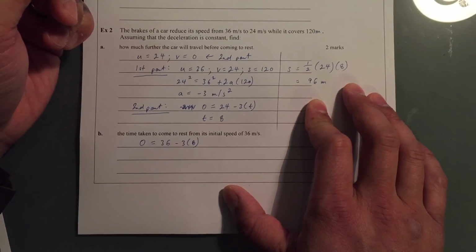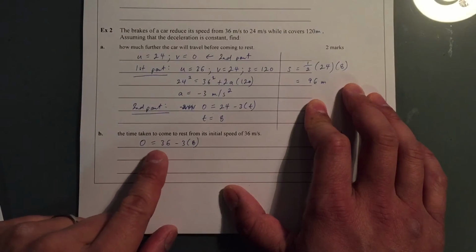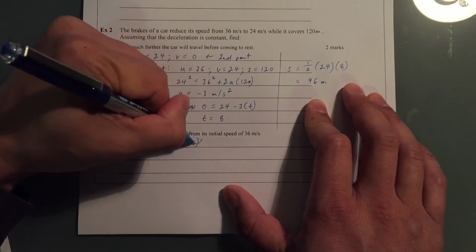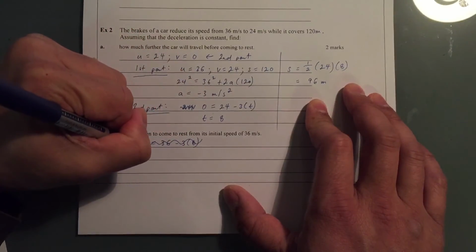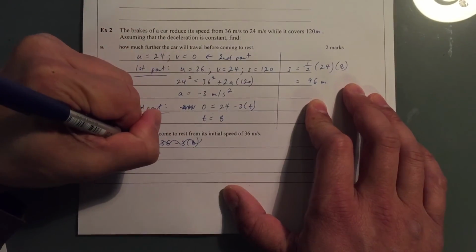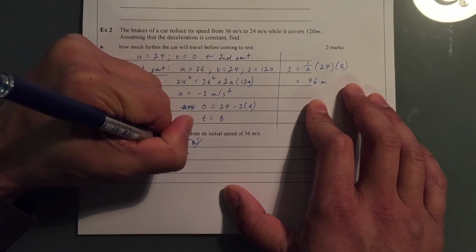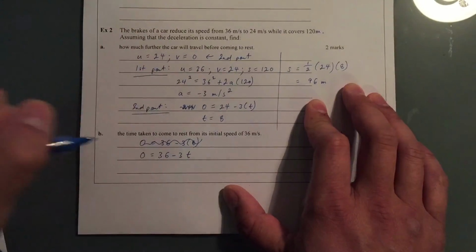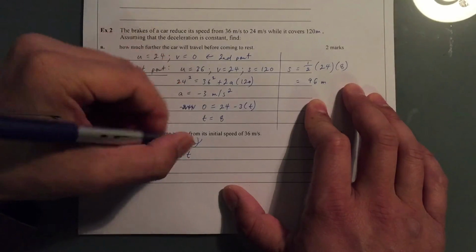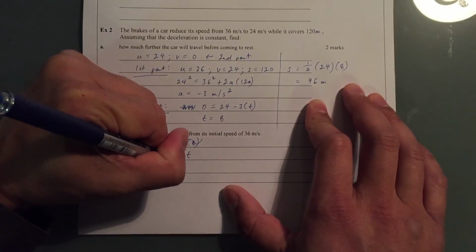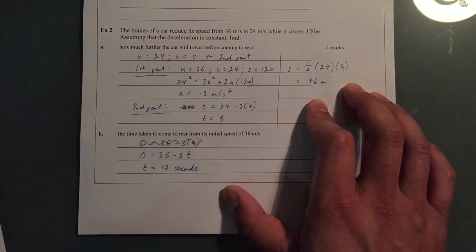What have I done here? Wait, what am I trying to find? The time taken. Oops. Final velocity is 0, initial velocity is 36. Deceleration is -3, and there's t. Now we can solve. t is 12 seconds. So that's better.